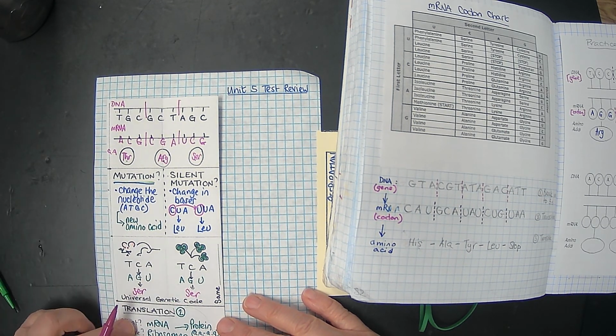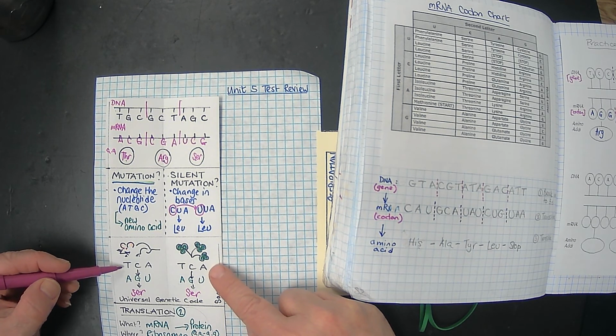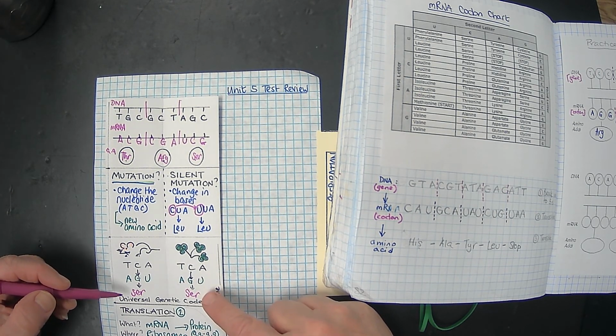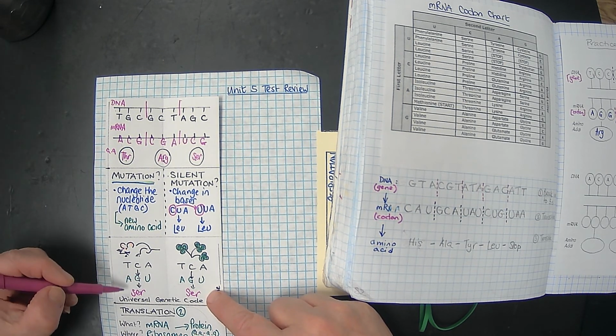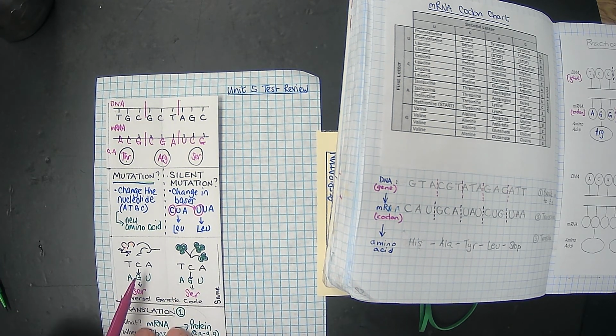The universal genetic code says all living things have DNA, and the DNA is all made up of the same types of nucleotides, and those nucleotides are transcribed into the same amino acid strands, and AGU is always going to code for serine no matter what organism it is. Where it's different is, this is just a little snapshot here. If you took all of a mouse's DNA, you would have ATGCs in a totally different order than all the DNA ATGCs in the plant.